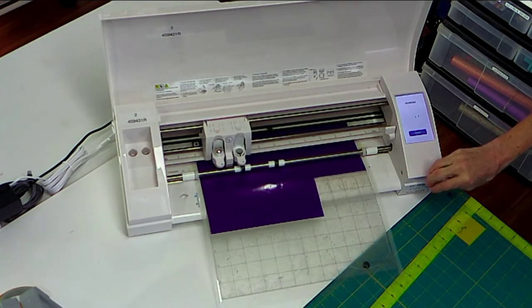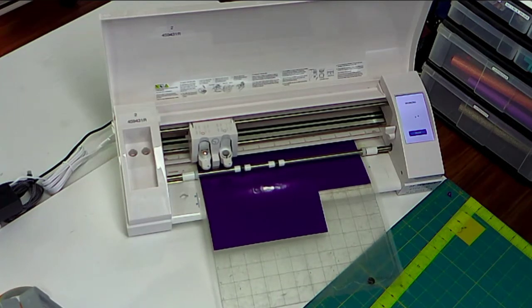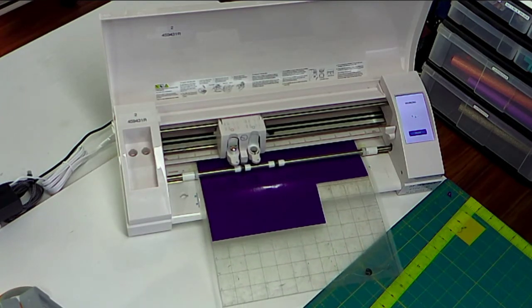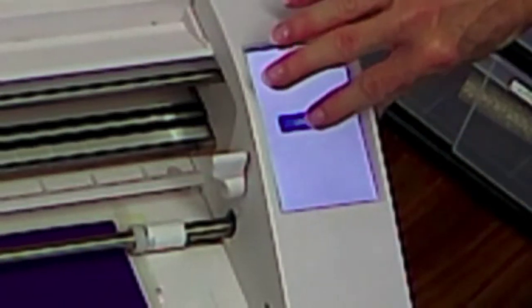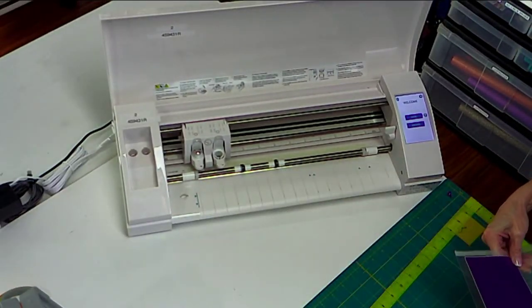This is a Cameo 3 and it's a little bit loud, but it works great, and you know, I love it, so that's fine. We'll use a Cameo 4 at another time. Okay, it's just about done. Okay, let's unload.